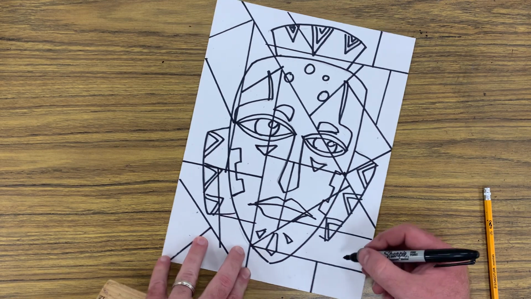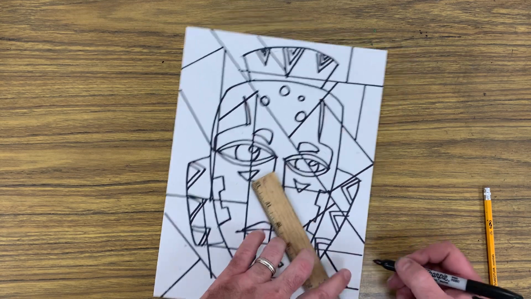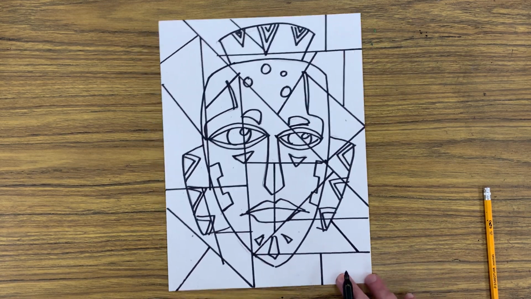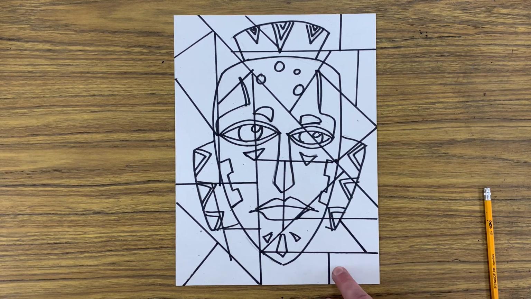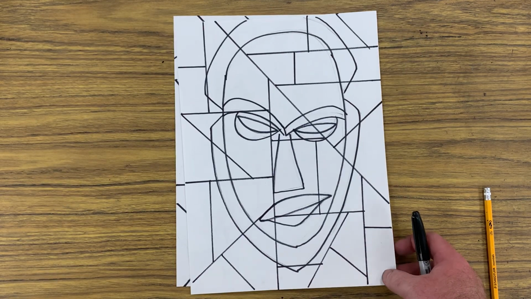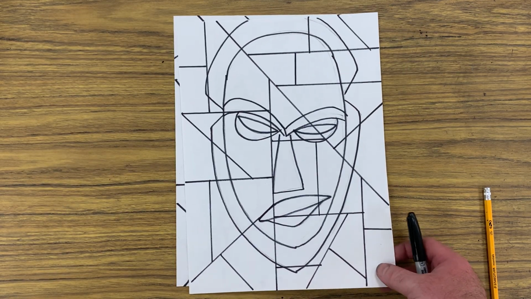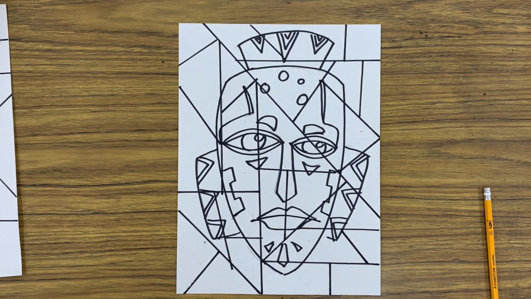So take a step back when you do this. And see how I'm stopping in between two lines? I don't really cross too much. And I don't leave lines hanging. Okay? So compare this one, and then you got this one. A little bit less detail, but you get the point. They all connect somewhere. And it looks like a broken glass that someone tried to put back together.